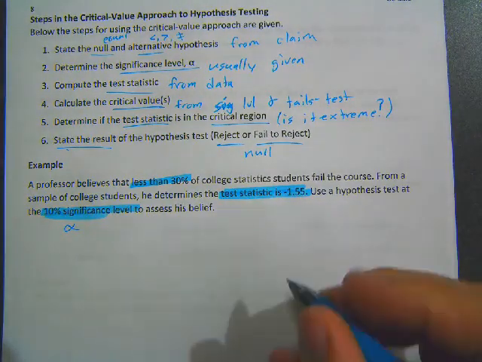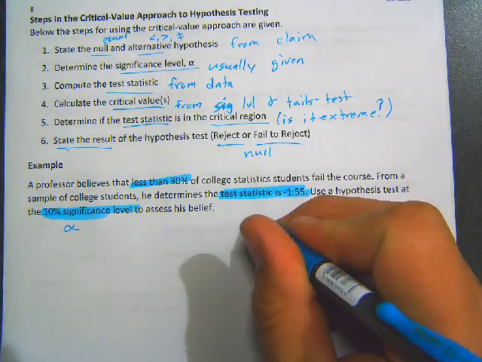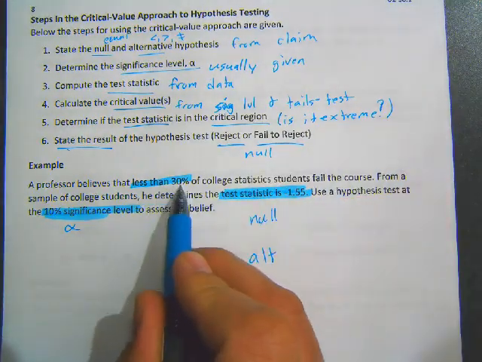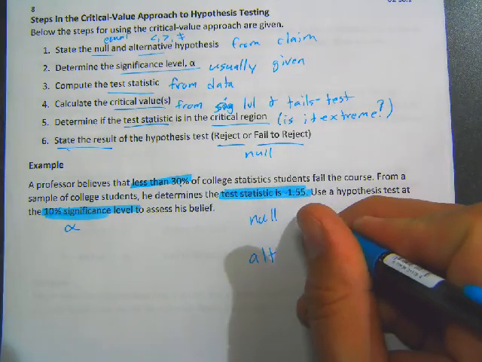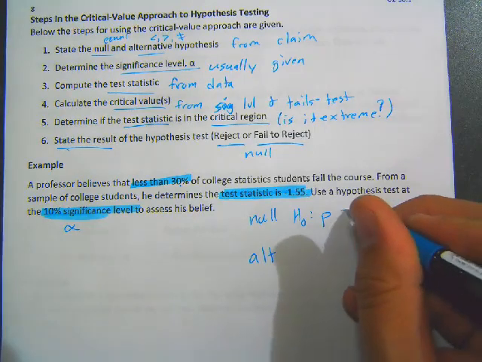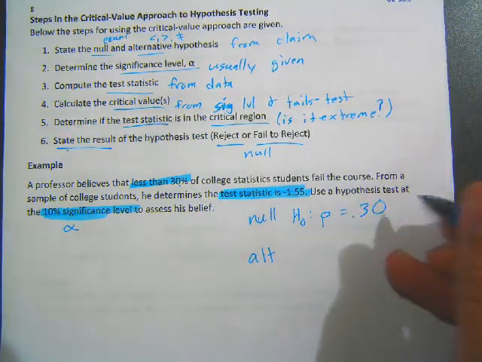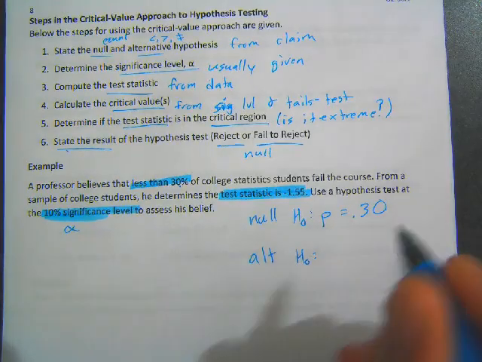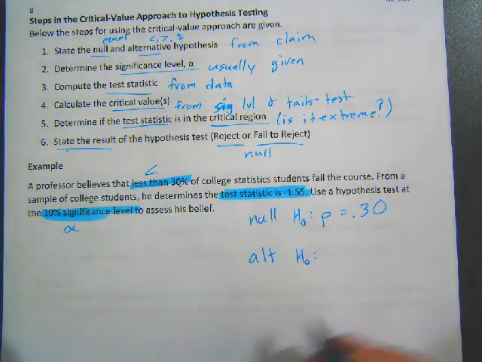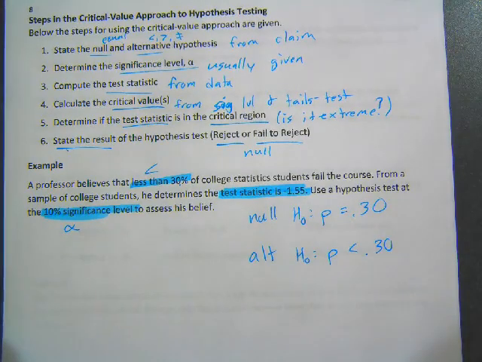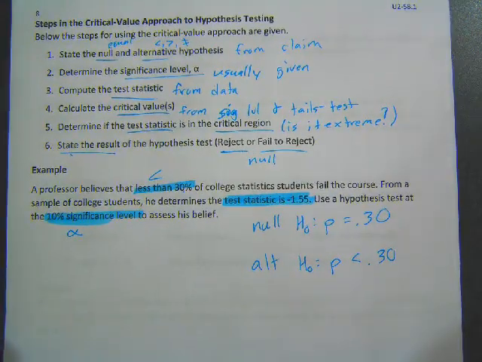So first off, we need to figure out what our null and alternative hypotheses are. Since he's looking at percentages, it's going to be p's. So we're going to say for the null, the percentage p is equal to 0.3 or 30%. Remember that null is always a statement of equality. The alternative is going to be the other option. In this case, he's looking at less than, so the alternative is p is less than 0.30, less than 30%, like he said. So that'd be our null and alternative.